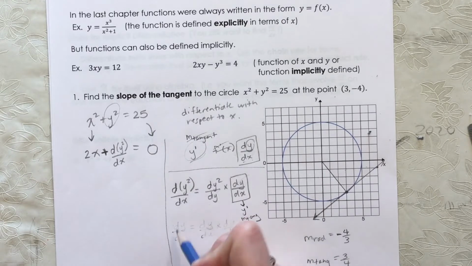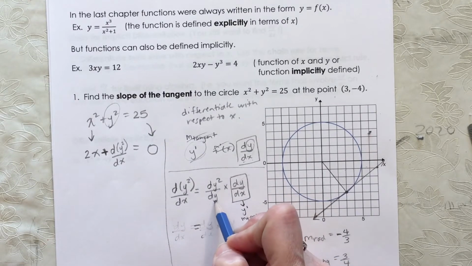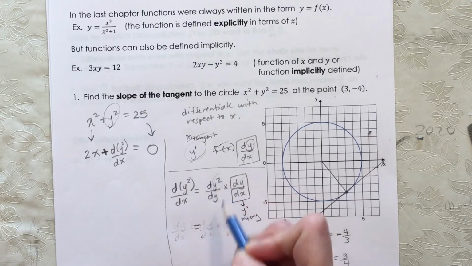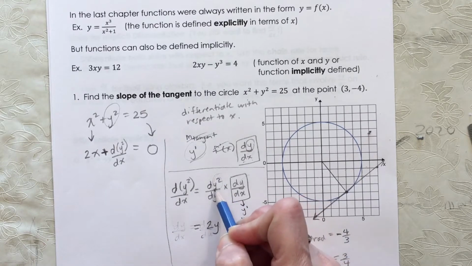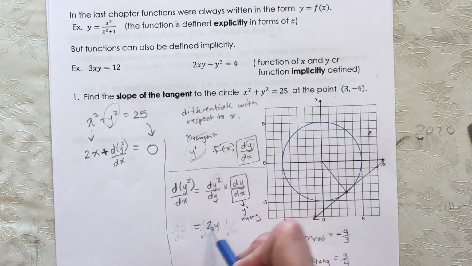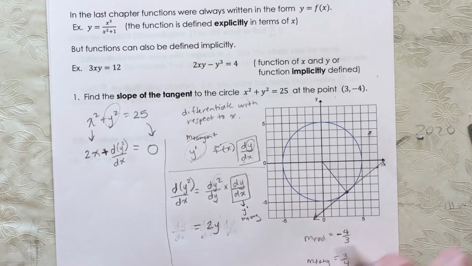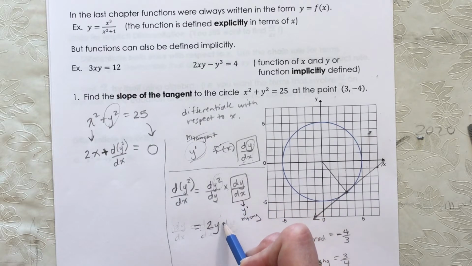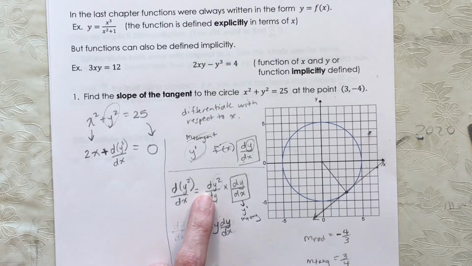So if we derive y squared with respect to y, we can just use the power rule. It's 2y. So the derivative of y squared with respect to y as our variable would be 2 times y to the power of 1, which we don't need to show. But I still have to multiply that by dy by dx. So instead of writing times dy by dx, if you just write them side by side, that means the derivative of y squared with respect to x is 2y times the derivative of y with respect to x, or times y prime, okay?